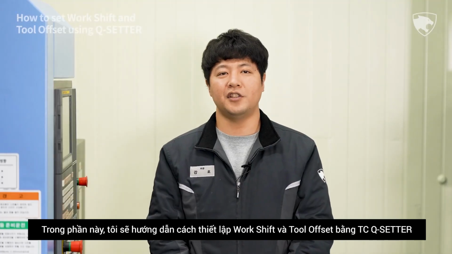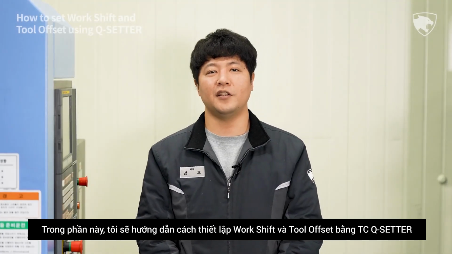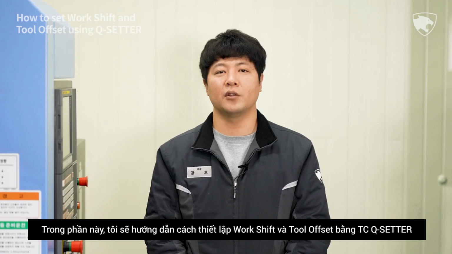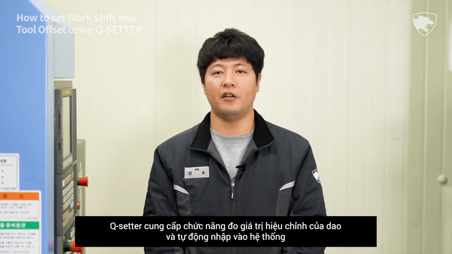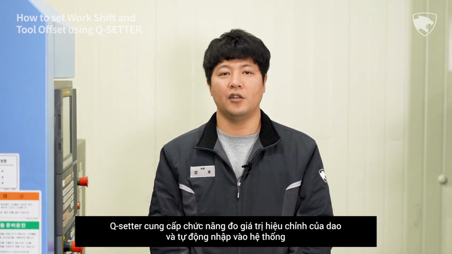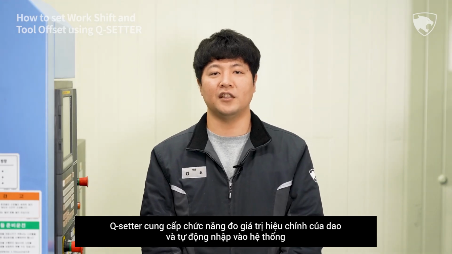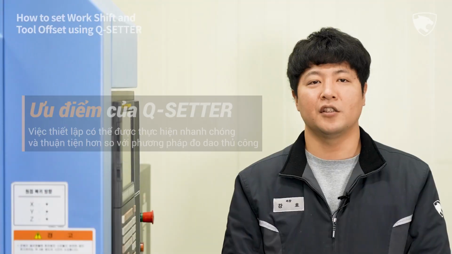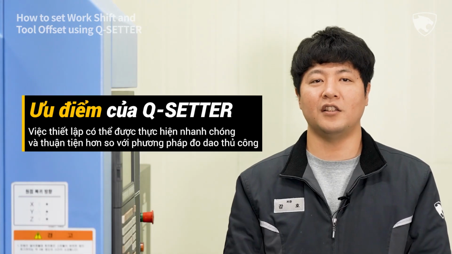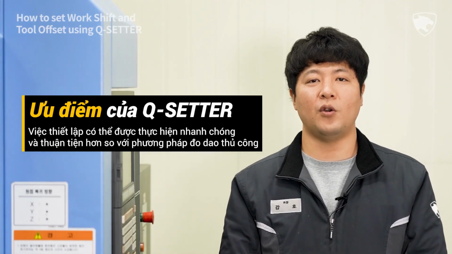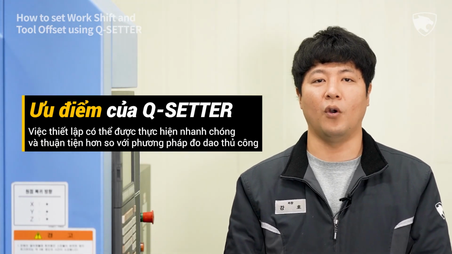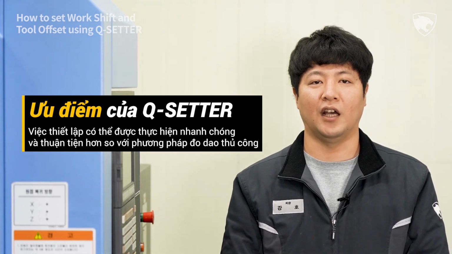In this session, I will explain how to set work shift and tool offset using TC Q-SETTER. Q-SETTER provides a function that measures the correction value of the tool and inputs it automatically. Q-SETTER enables the user to set a tool faster and more conveniently than by manually measuring the tool.